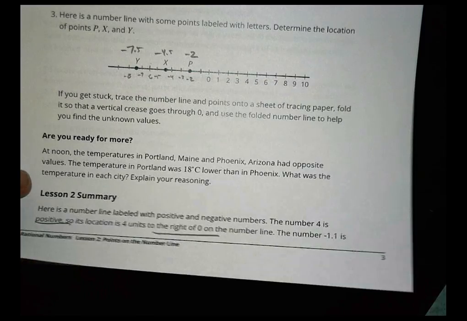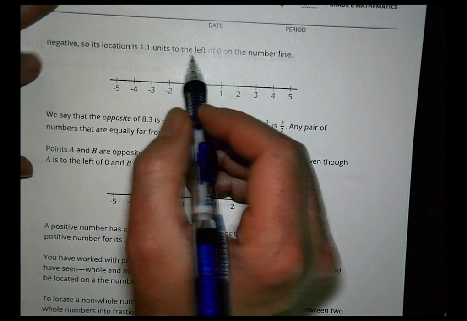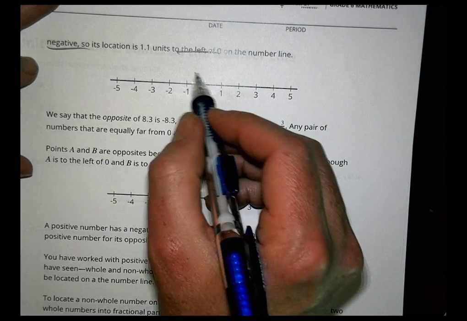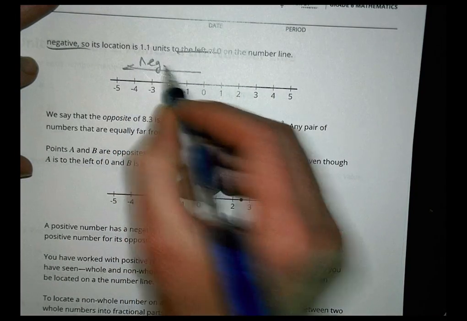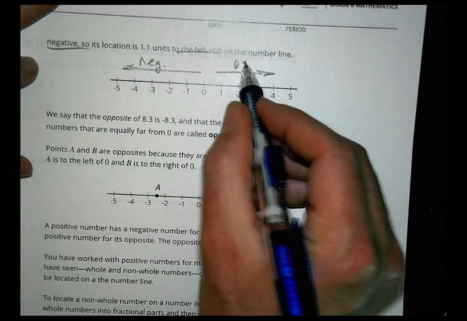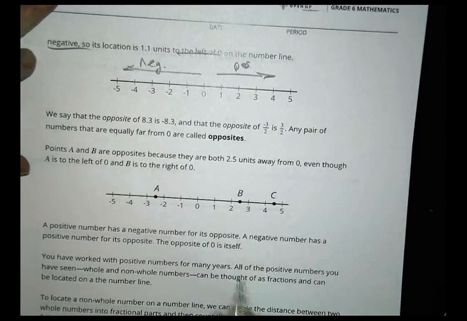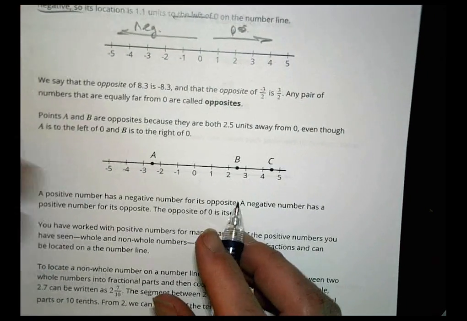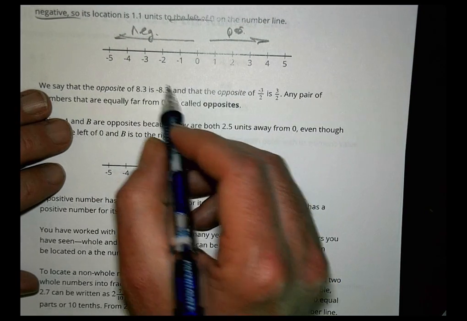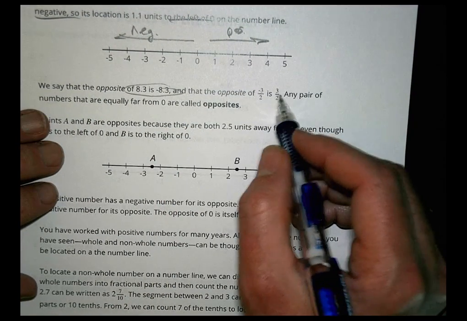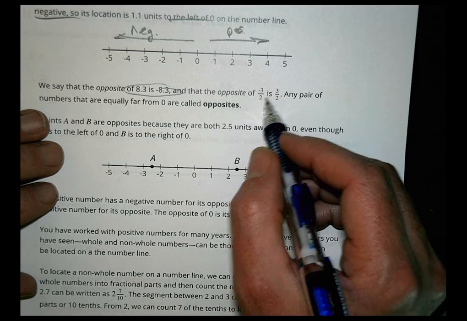The number -1.1 is negative, so its location is to the left. So negatives to the left, right? These would be our negative numbers, and these would be our positive numbers over here. We say that the opposite of 8.3 is -8.3, and the opposite of fractions work the same way. -3/2, the opposite is 3/2.